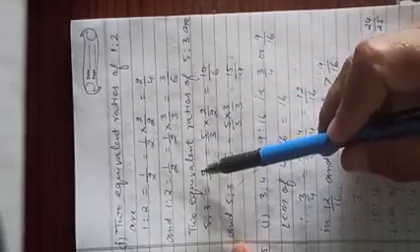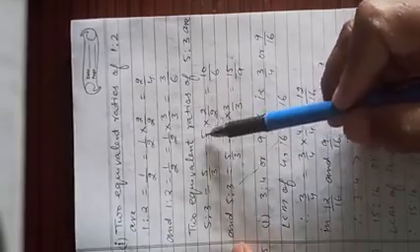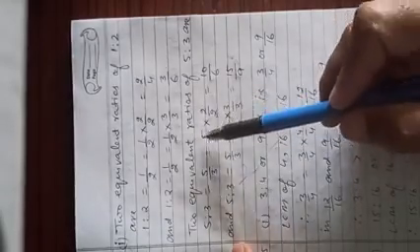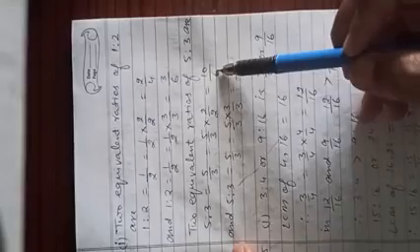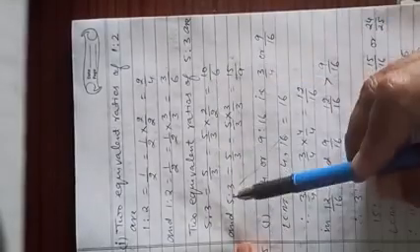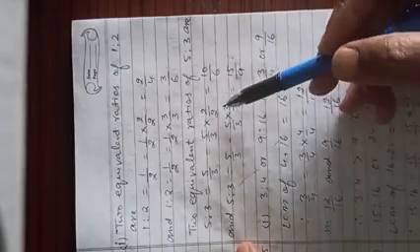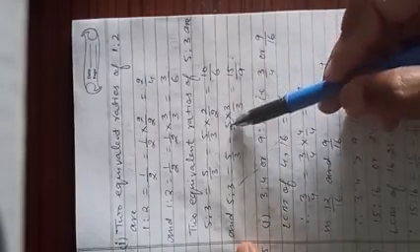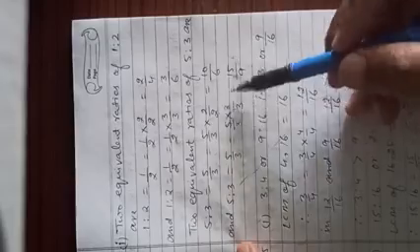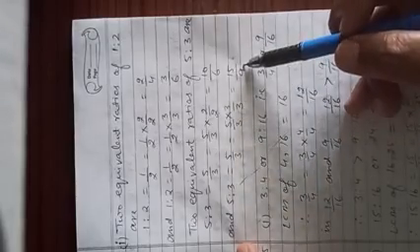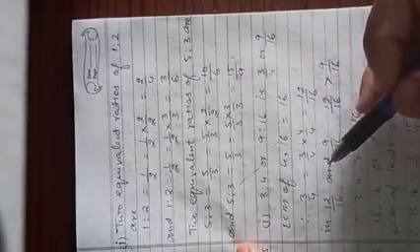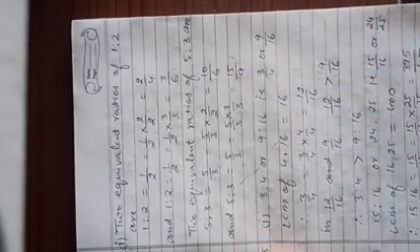Now 5:3 is equal to 5 upon 3, which is equal to 5 upon 3 into 2 upon 2. So 5 2s are 10, 3 2s are 6. So it is the first equivalent form. Now for the second equivalent form, let us multiply numerator and denominator by 3. So 5 into 3 and 3 into 3. 5 into 3 is 15, 3 into 3 is 9. Like this we write the equivalent ratios of the given ratio.